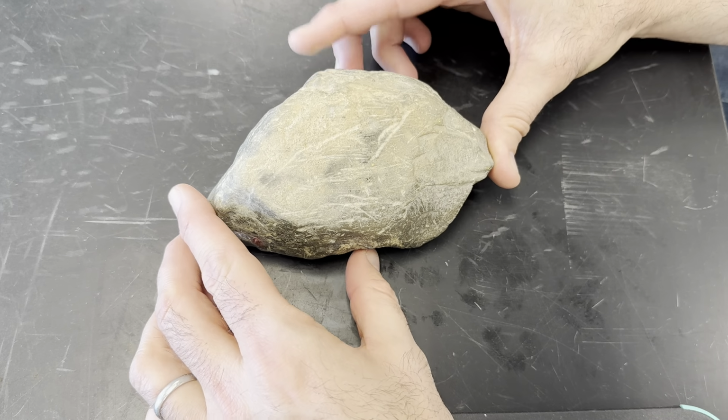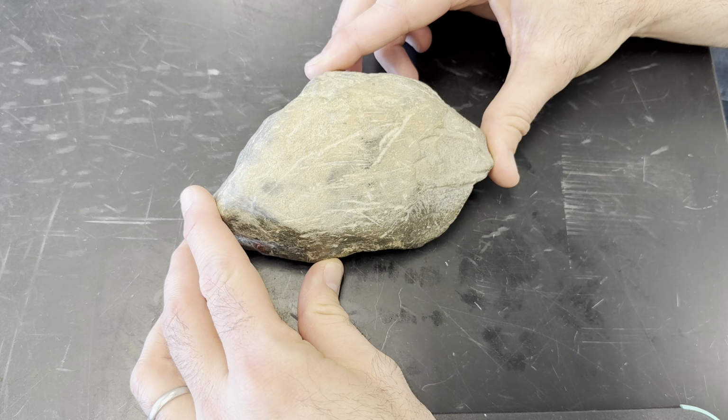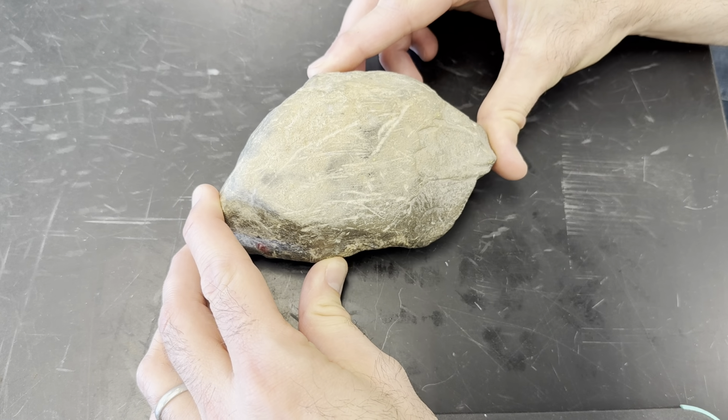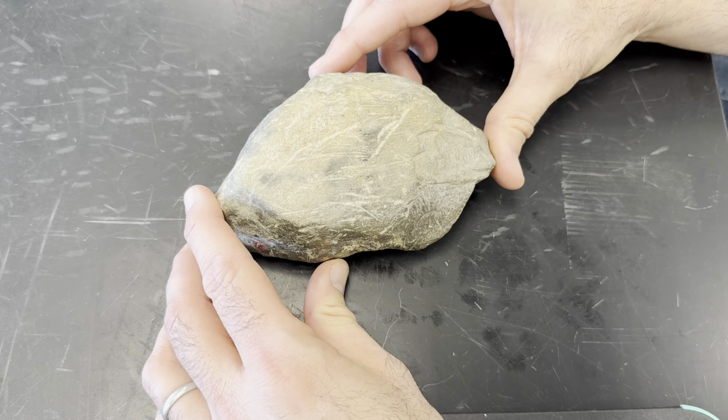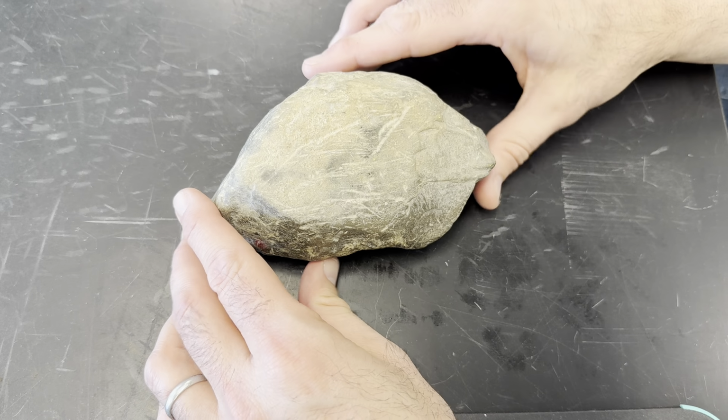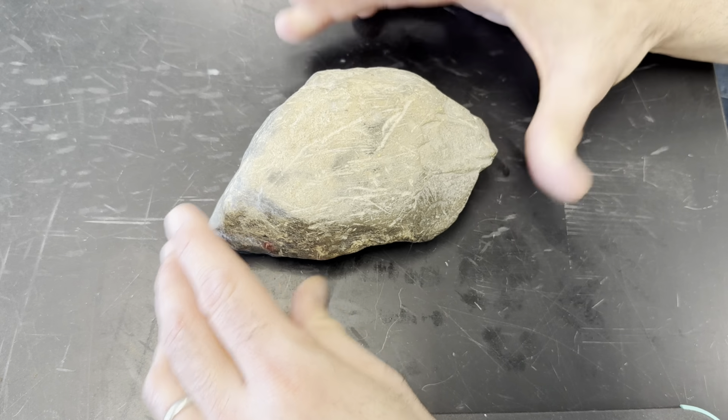There are a few different scenarios in which this might have happened at the base of the glacier. This might have been connected to the bedrock or been part of the bedrock, and then later fell off the bedrock and we're able to hold it as we are shown in the video.